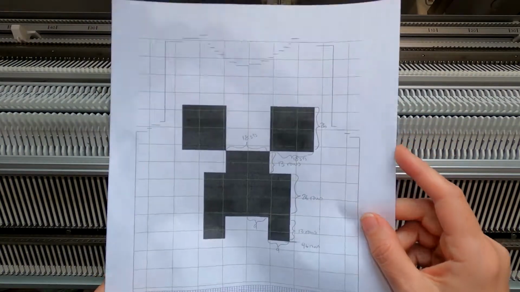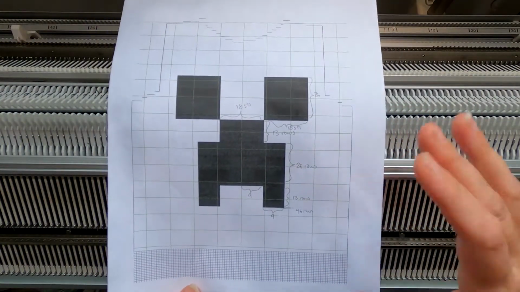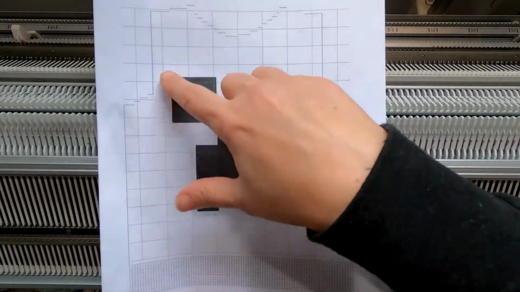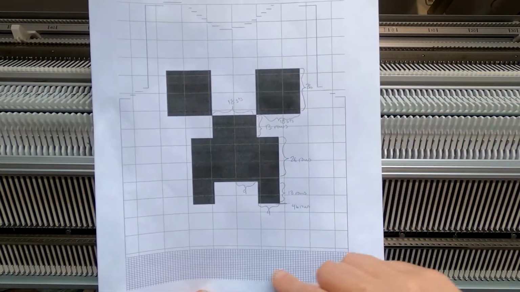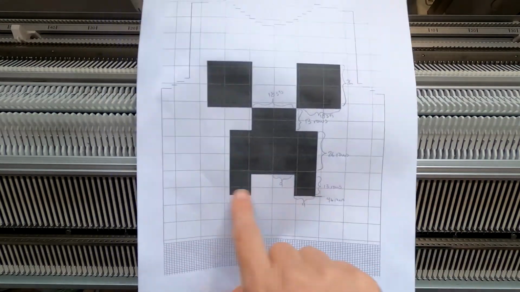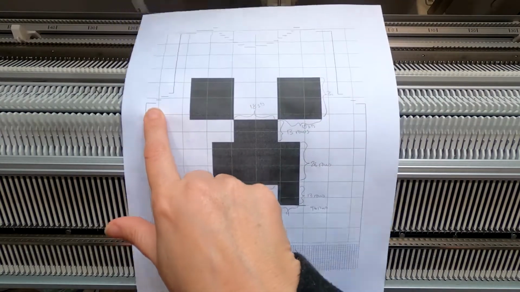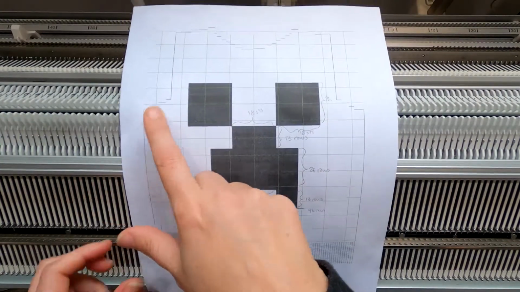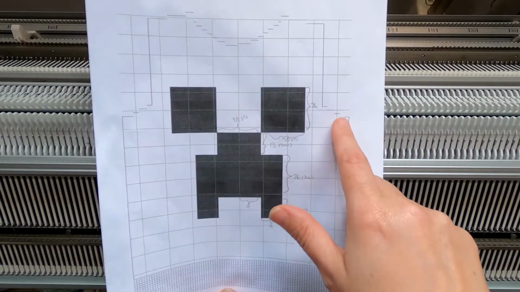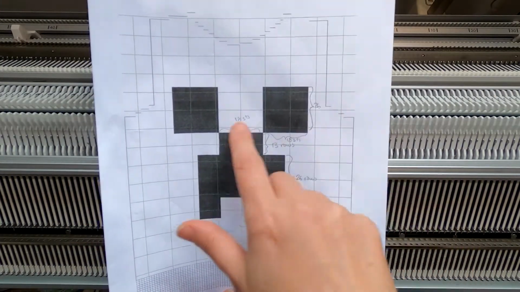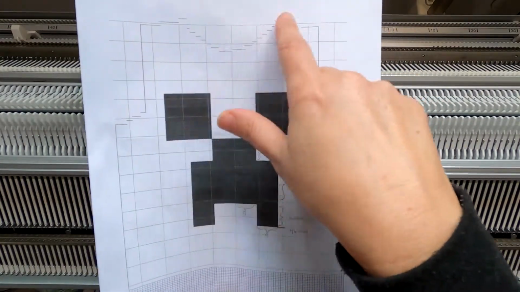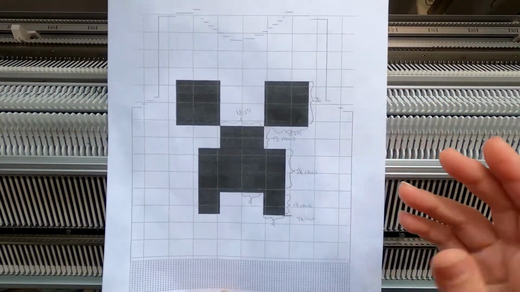Okay, so I took all the instructions for the shaping from the form computer and drew out the shape of the piece, the front piece. So it was knit straight until row counter, what was it, 106 here. So I decreased 4, 107 decreased 4, 108 decreased 2, and so on and so forth until the neckline shaping and the shoulder shaping.